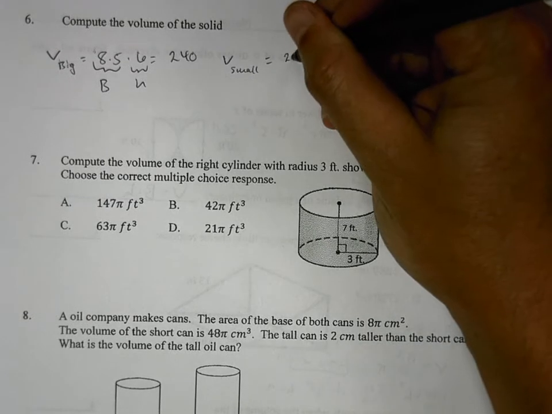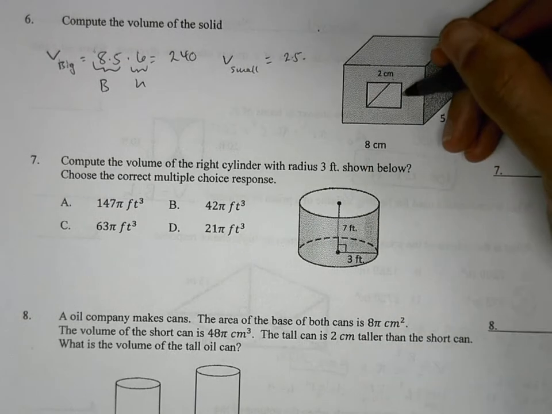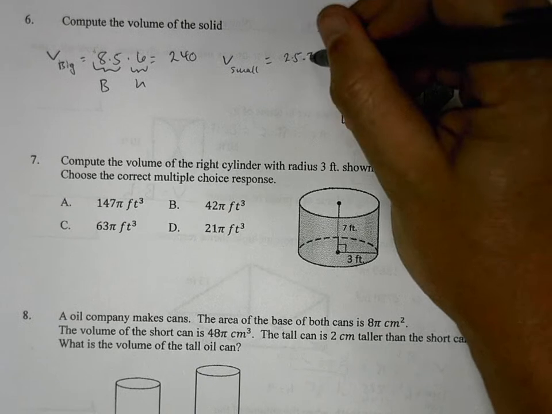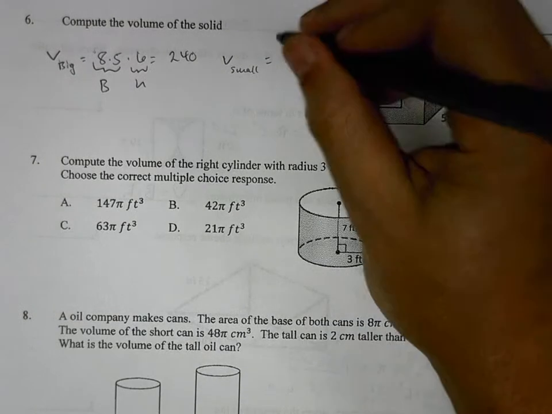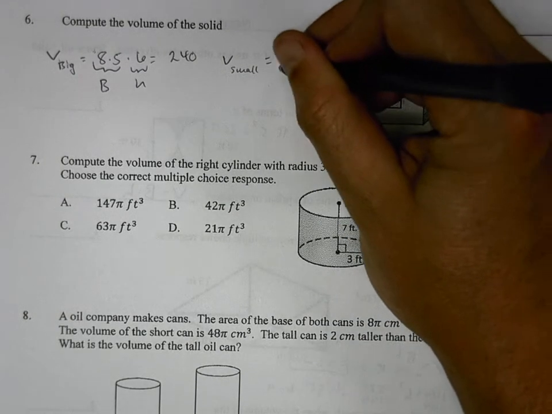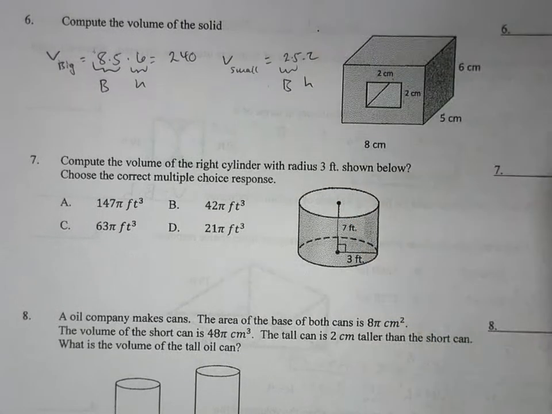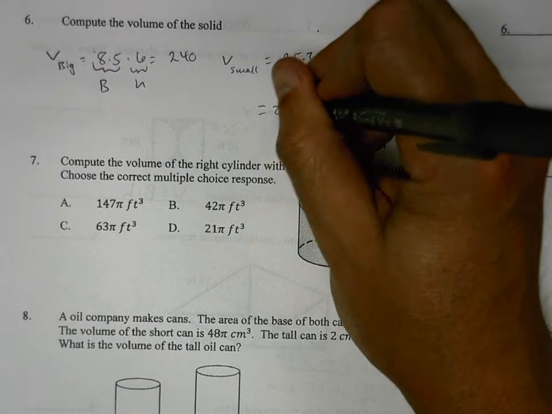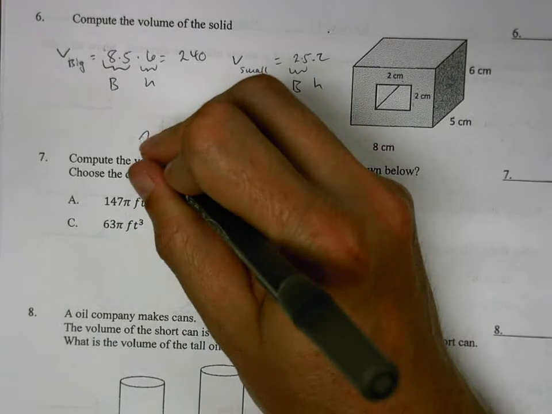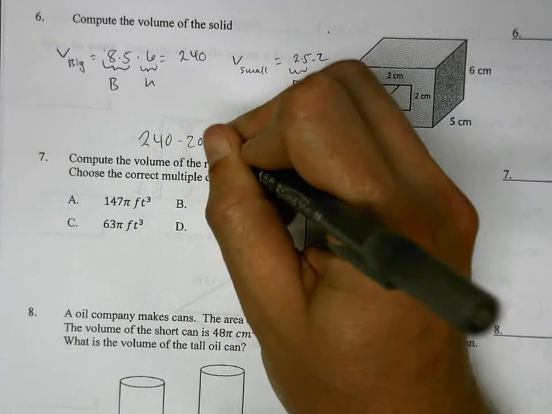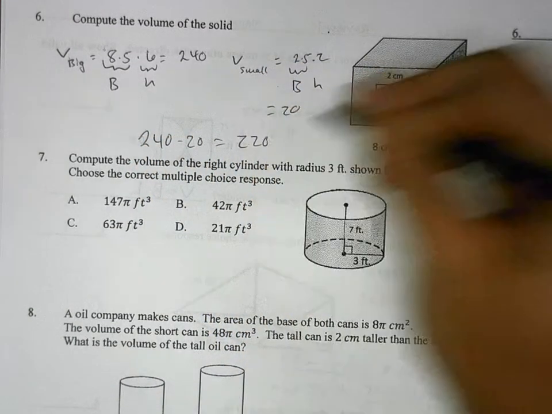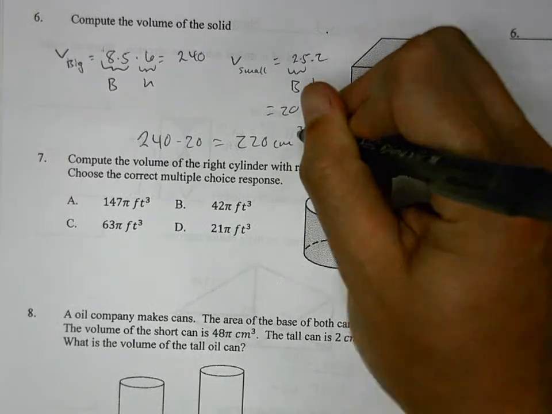So it's 2 times 5 times the height of the little window right there, which is 2. Again, these two guys are big B, and this guy was H. And that comes out to 20. So subtract the big shape minus the small shape for 220 centimeters cubed.